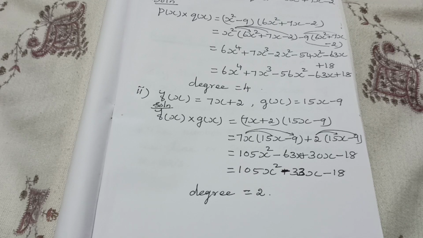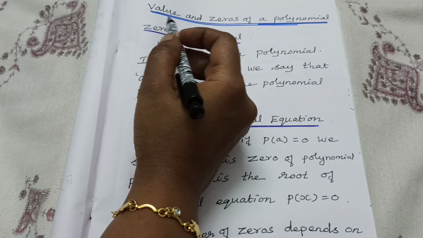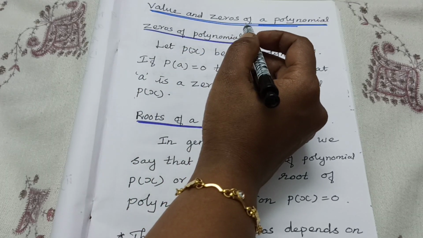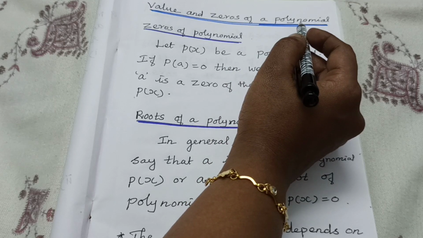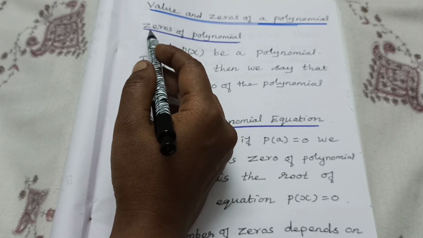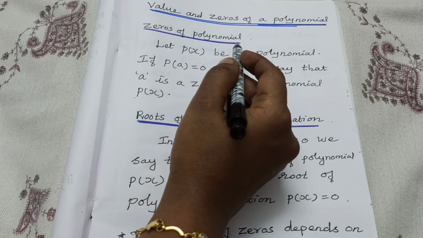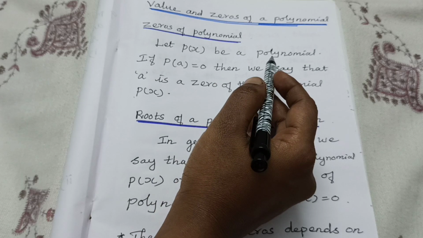Check your answers, everyone. Today we are going to see the value and zeros of a polynomial. What is meant by zeros of a polynomial? Let p of x be a polynomial.